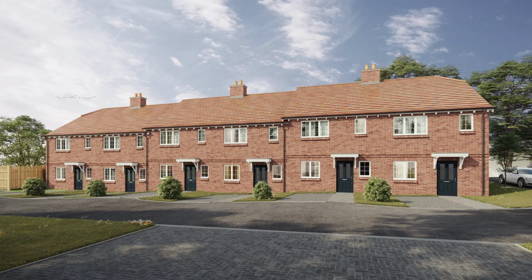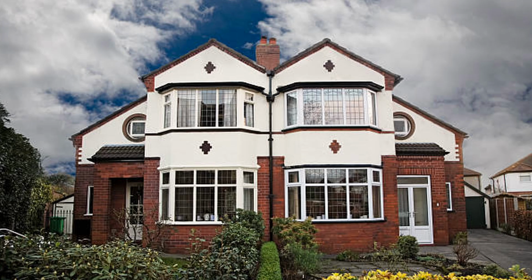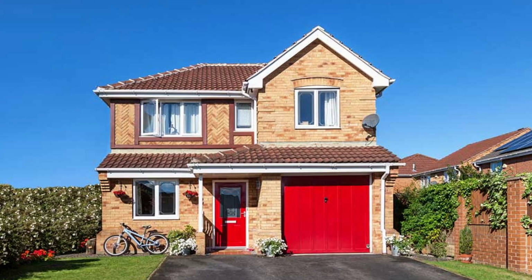Now, a terraced house is like 3 or 4 or more houses all joined together. A semi-detached house is just 2 houses joined together, while a detached house is a stand-alone house.